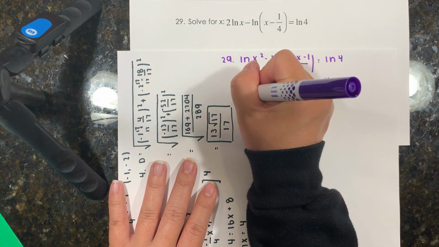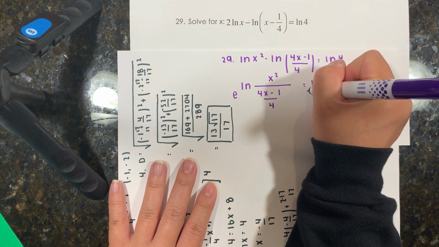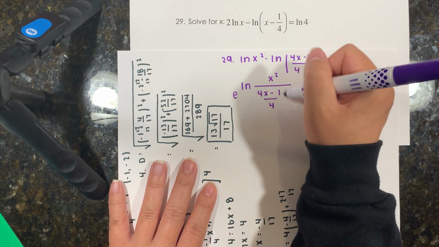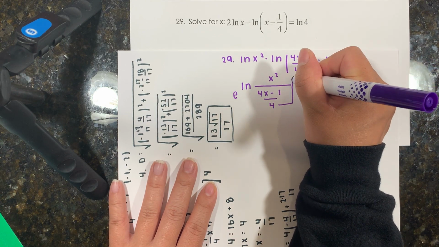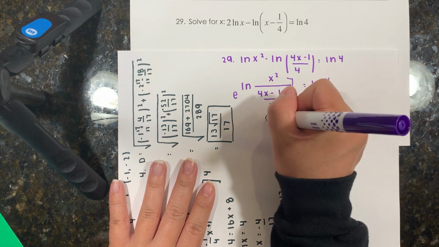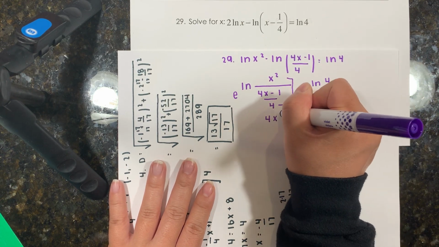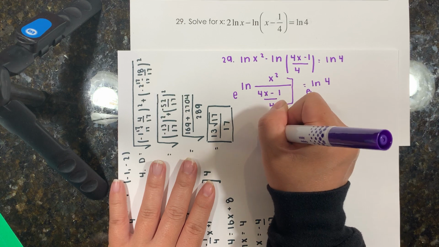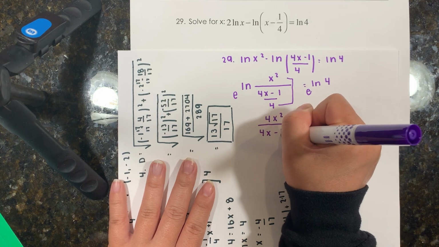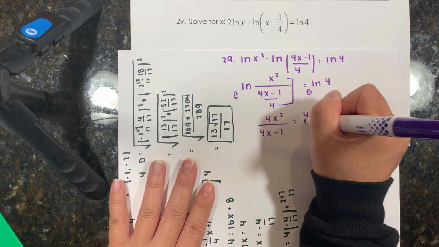So to get rid of the ln, I'm going to raise it to the power of e. And then I'm going to multiply the 4 times the x squared. So that's going to be 4x squared over 4x minus 1 equals 4 over 1.